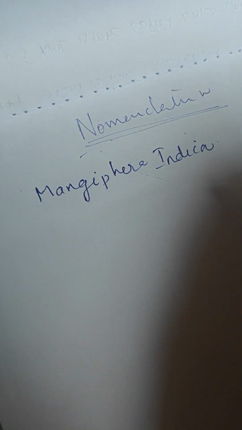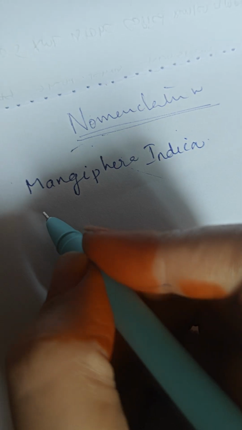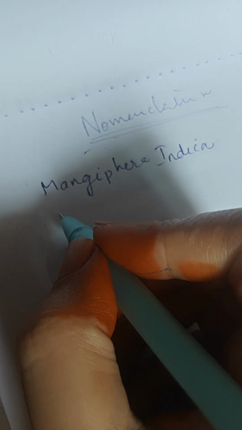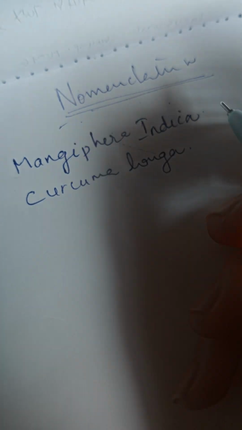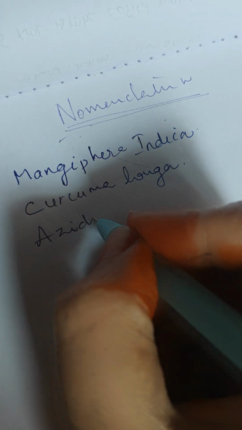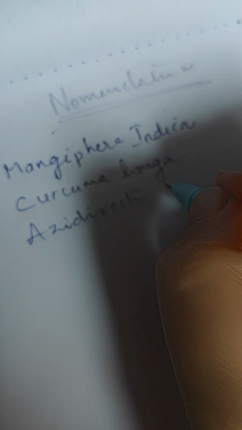So if in biology, let us recall Mangifera indica, Curcuma longa, Azadirachta indica.